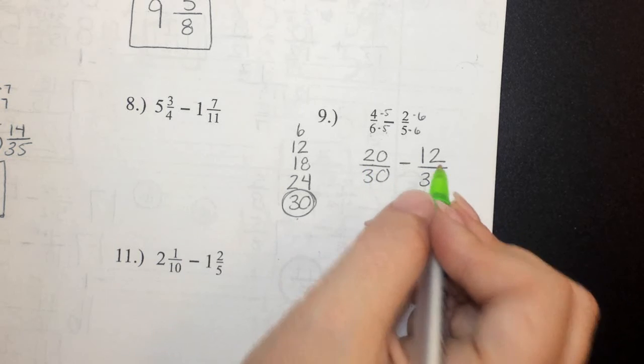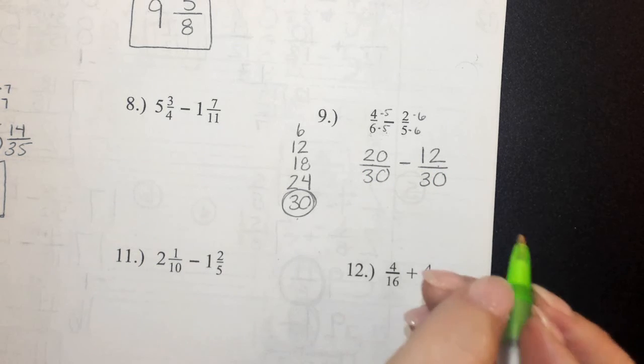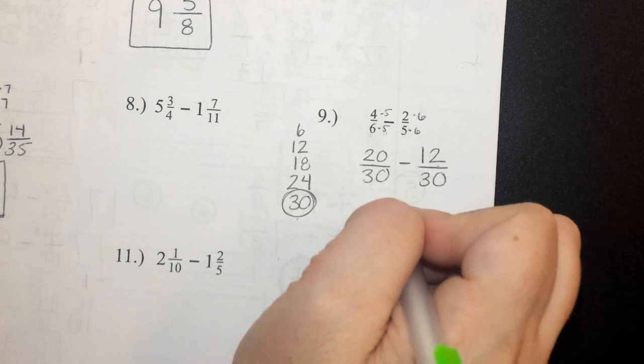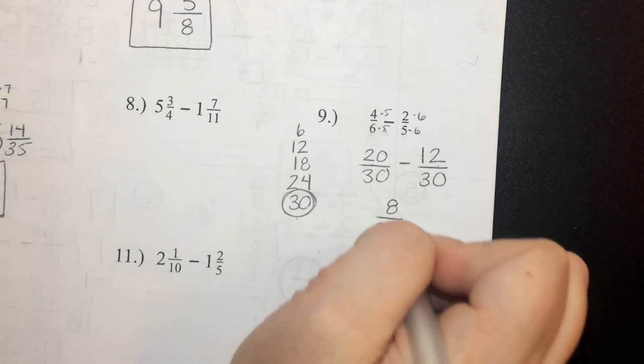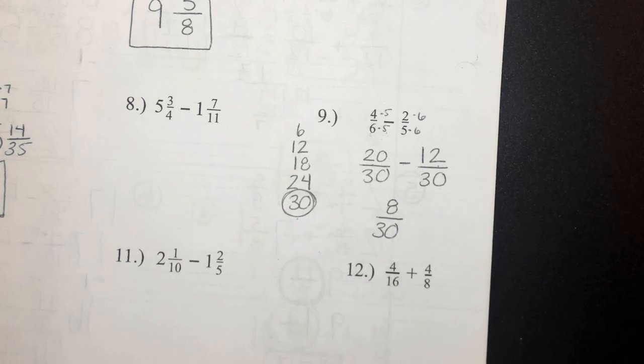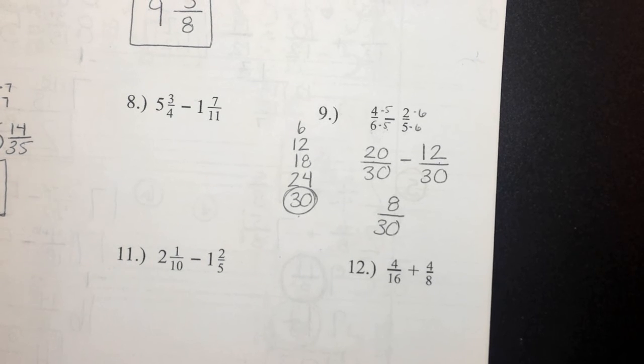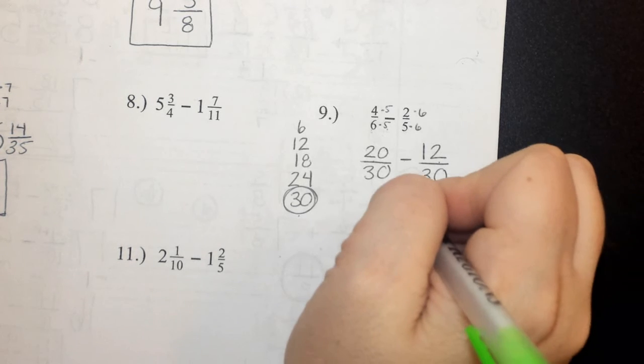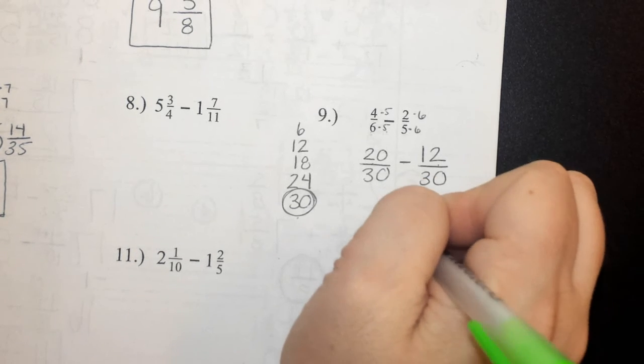20 minus 12. Yeah, we are 8 over 30. Can 8 over 30 simplify? Raise your hand. Can 8 over 30 simplify? Jeremy? No. Easton? Yes. What number can go into 8 and into 30? 2. They're even numbers, so I can divide them by 2.